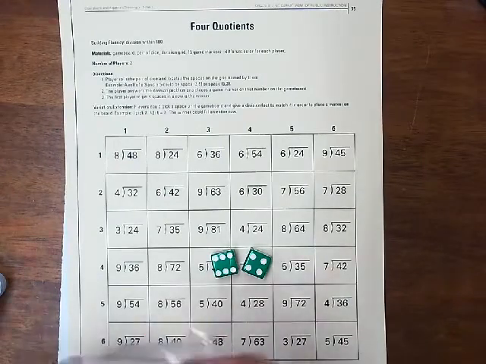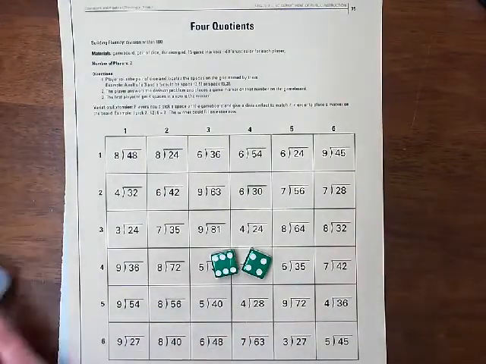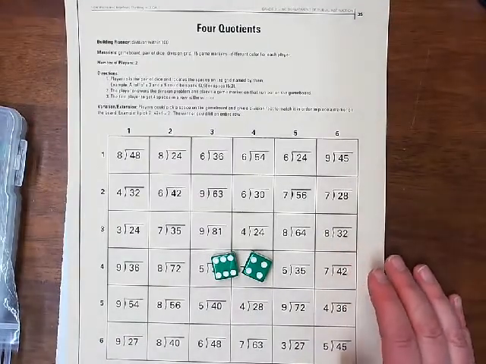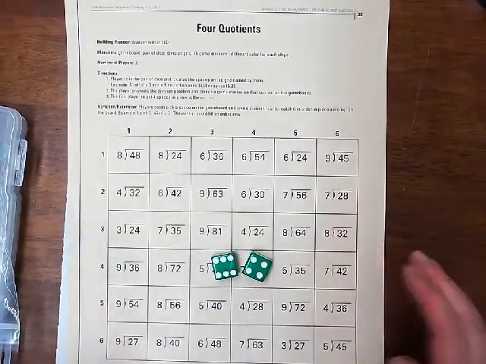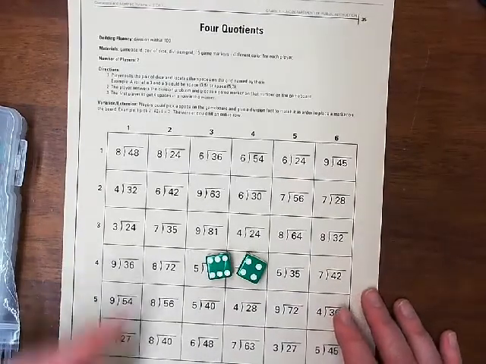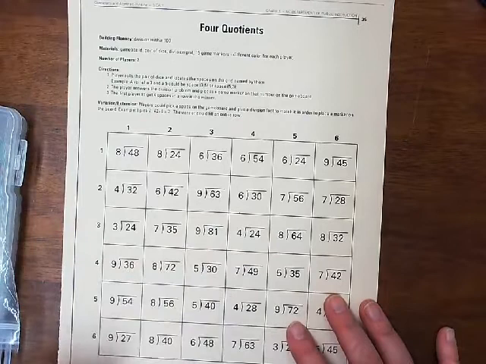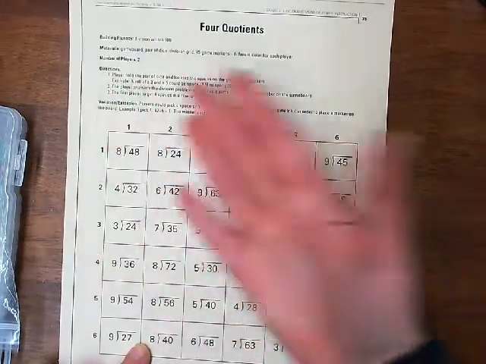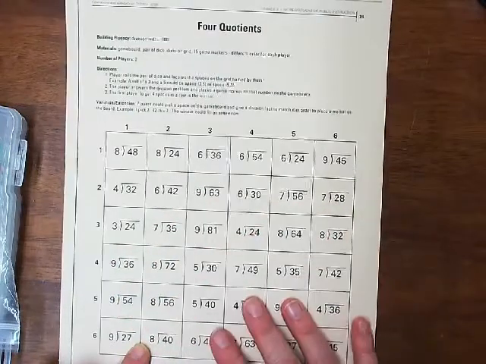Now remember, if you're playing on your own, that's totally fine. You're just going to play the game and do a couple of rounds just figuring out the answers. If you're playing with someone, you're going to follow along and read the rules and follow this game. But I'll tell you how, in general, you play it.